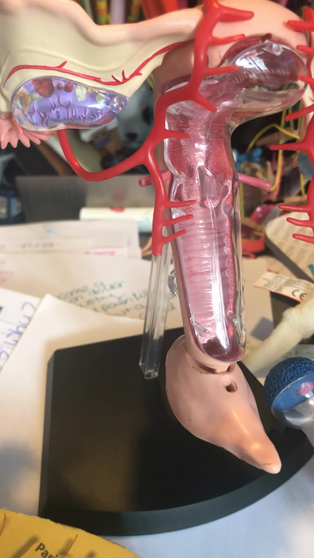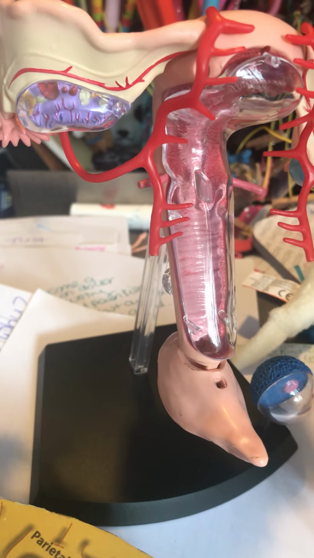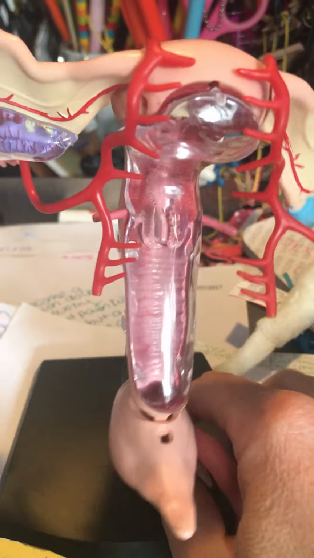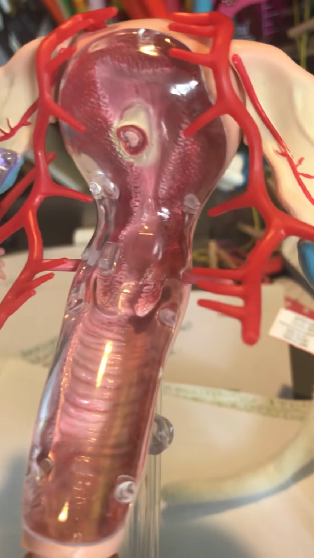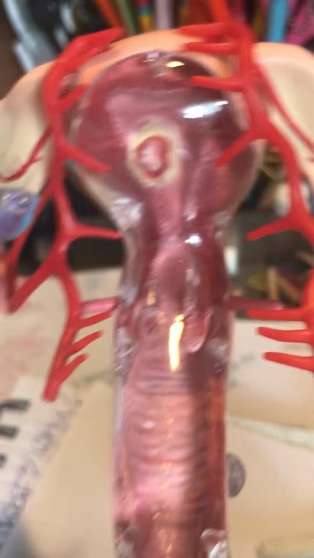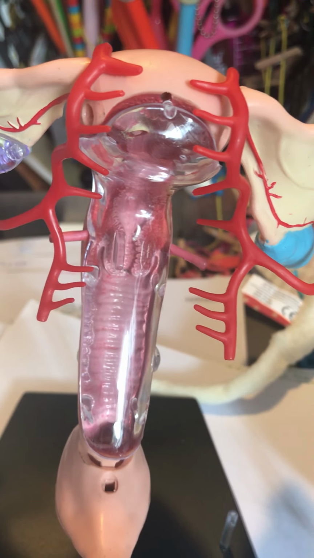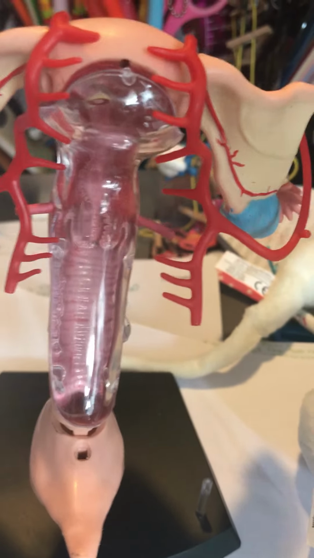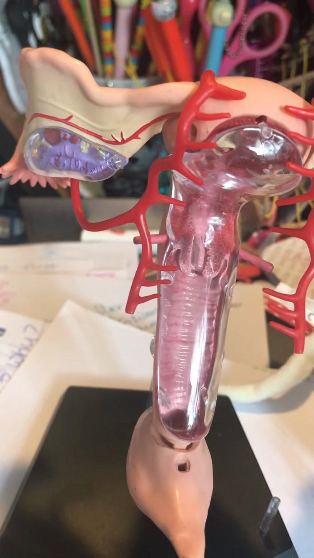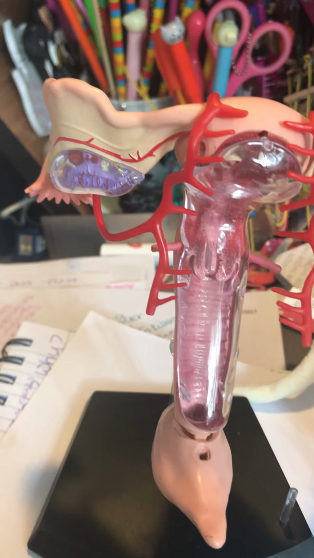So estrogen actually helps with the growth or the regrowth of the endometrial tissue inside the uterus, which is in there. And look, there's a little fetus in there. You can see that part in there. So the estrogen builds up the walls inside the uterus. It also helps with ovulation. This is the estrogen, by the way.